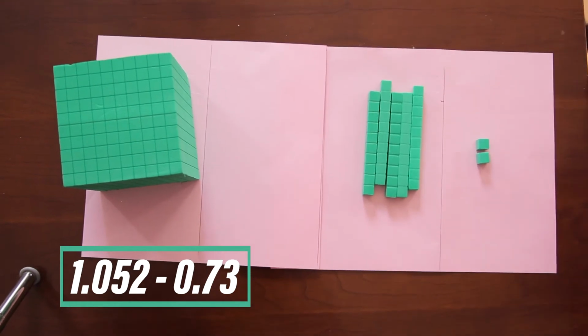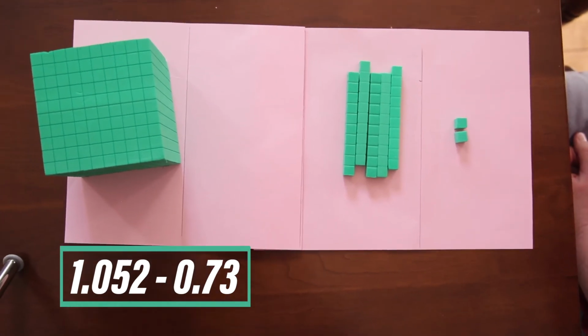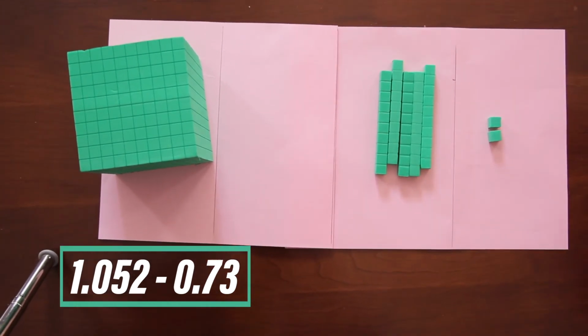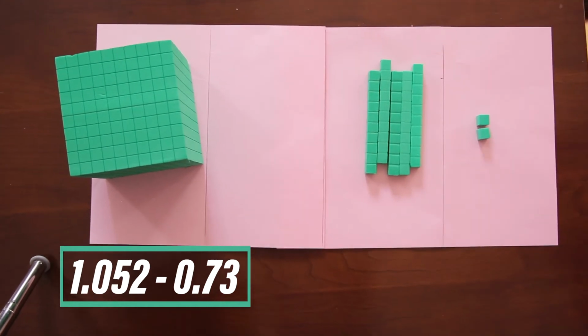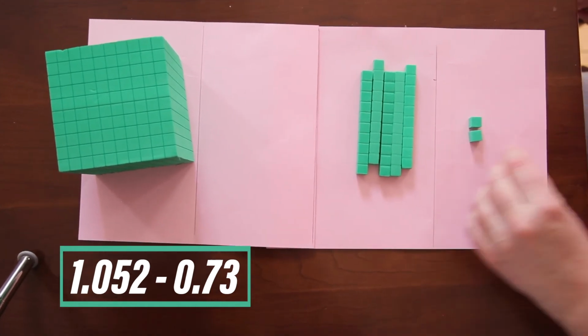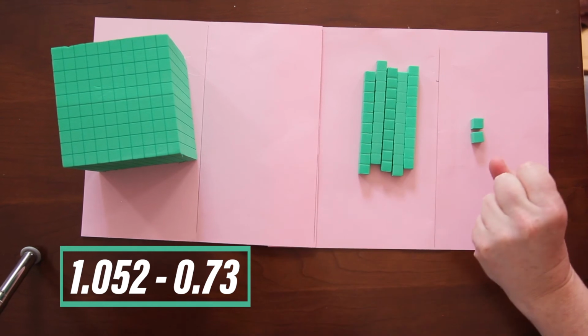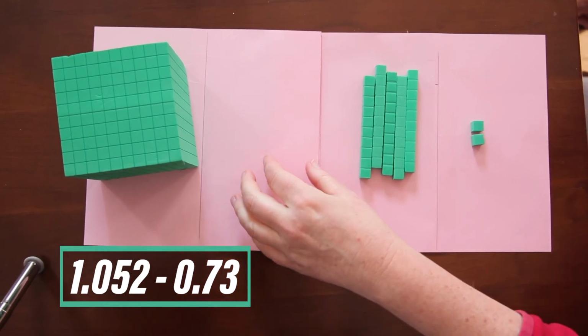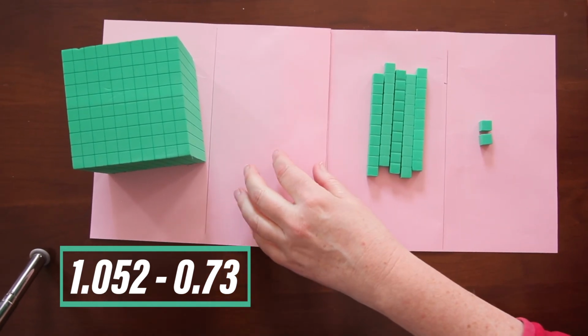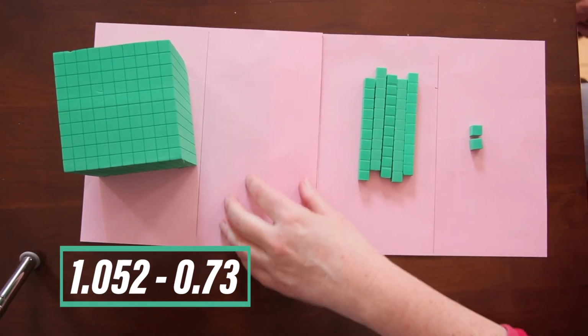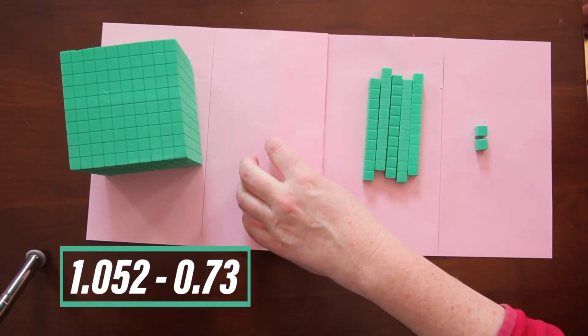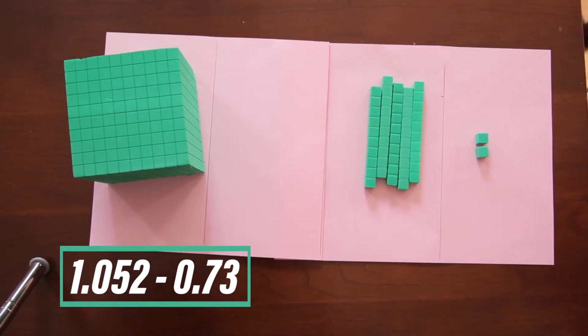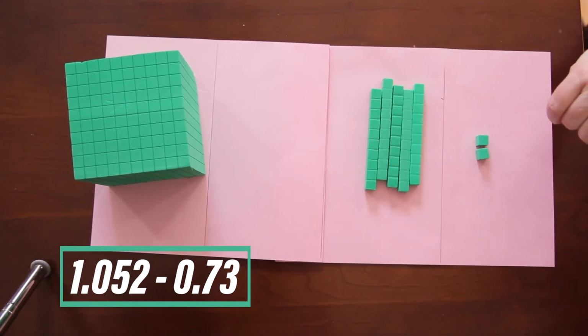There's a 0 in the tens place. And I want to subtract from that 73 hundredths. So I want to take 73 hundredths away. So if I look here, I can't take 73 hundredths because I don't have 7 in the tenths place. So I need to think about how I want to regroup.